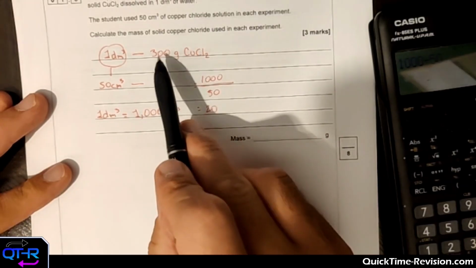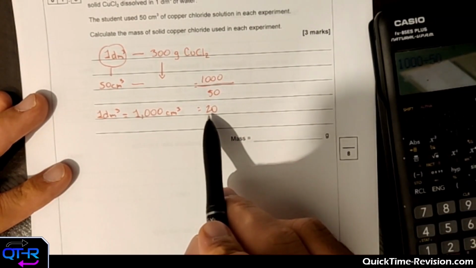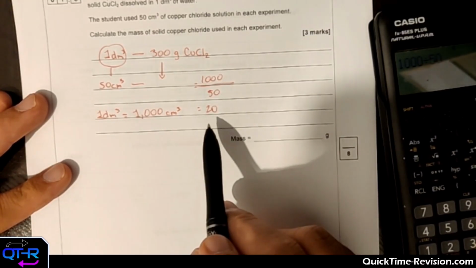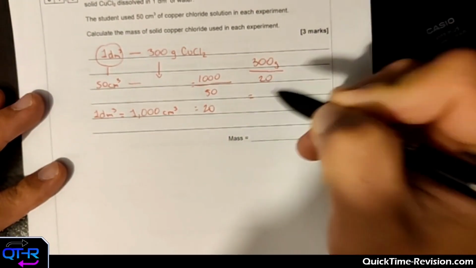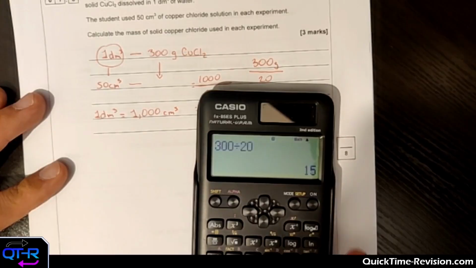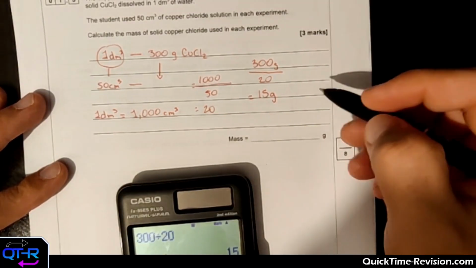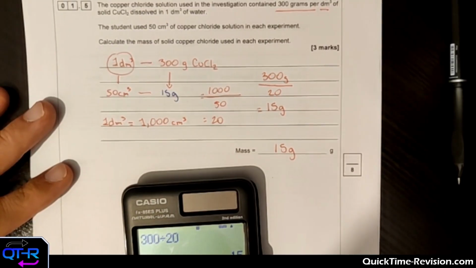Because I can fit 50 in 1,000 20 times, I'm going to divide the 300 grams by 20. Each one of those parts that I get as a result is going to be in 50 centimeter cubes. So there you have it. Your answer would be 15 grams.